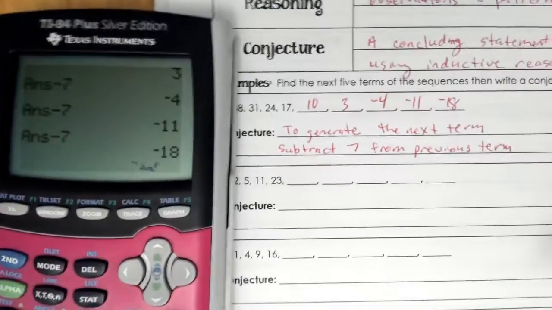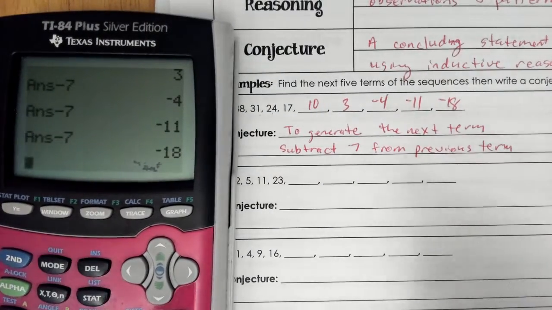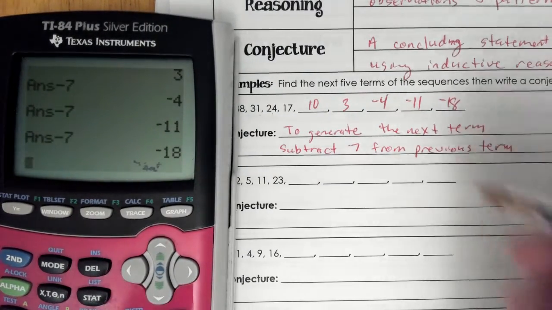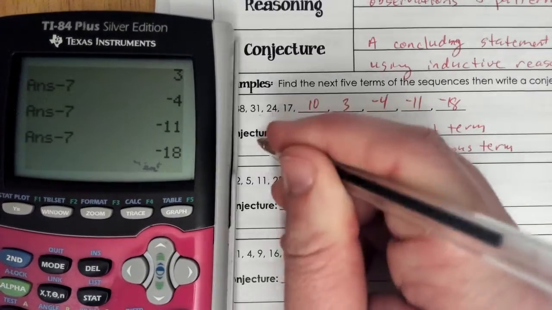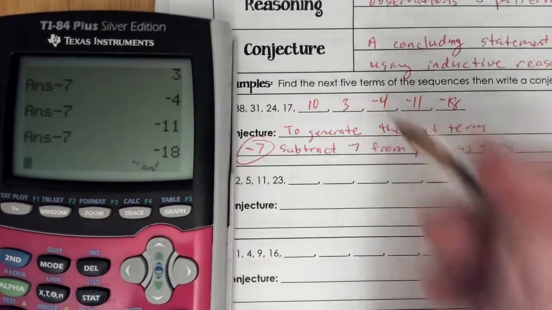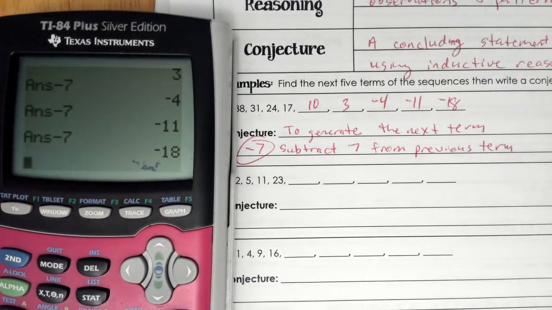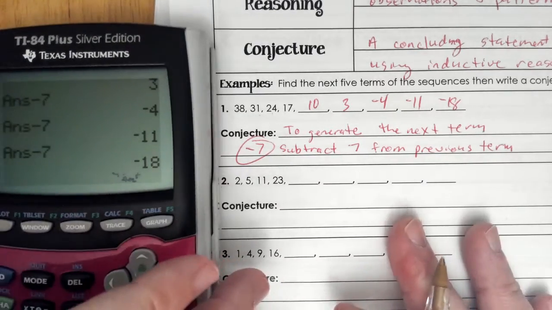That's it. Okay, now if you didn't want to write all of that in one big thing, your key thing that you said was just subtract 7. So if you just kept subtracting 7, I can roll with that. So if you just wrote minus 7, you got the right idea. Okay, now let's look at this next one.